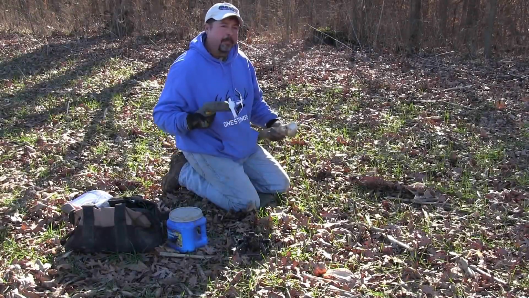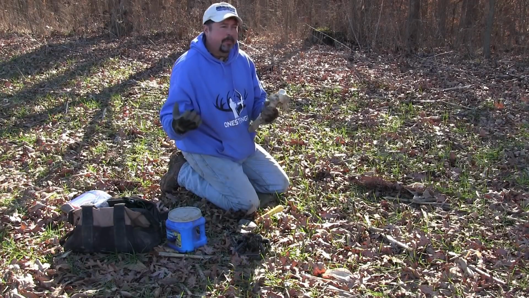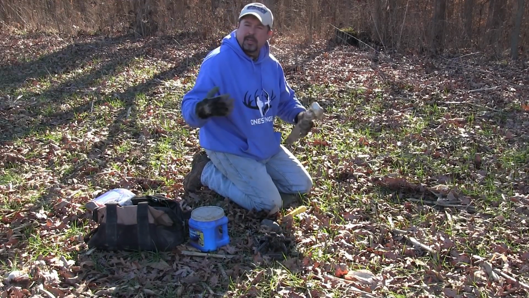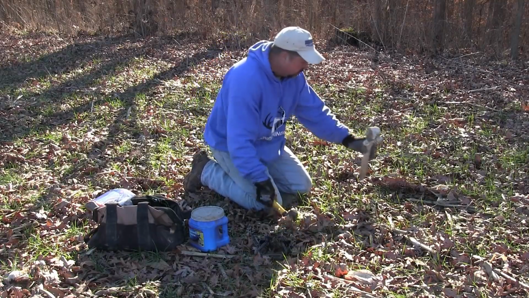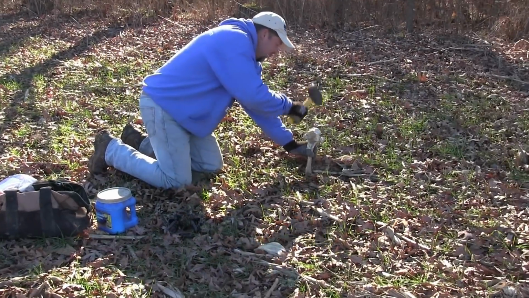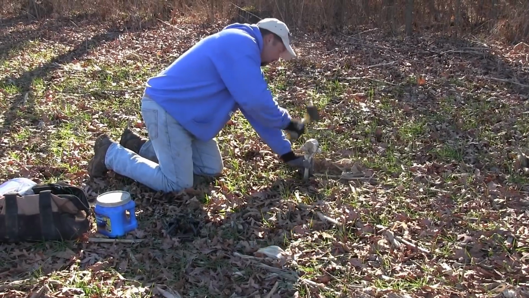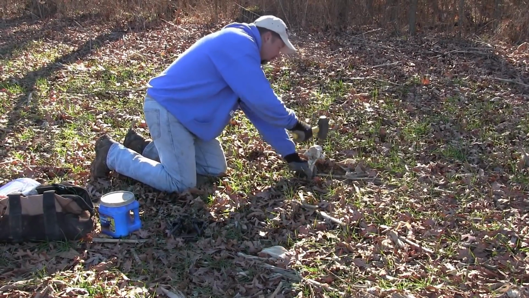Okay, guys, sometimes we combine sets. The great thing about showing you 5, 6, 7 different sets or so, you can take and mix and match and make your own variety of these things. So this is a classic T-bone right here. We're just going to hammer this sucker down.